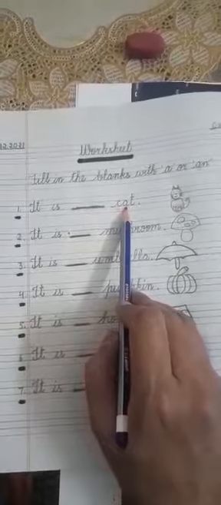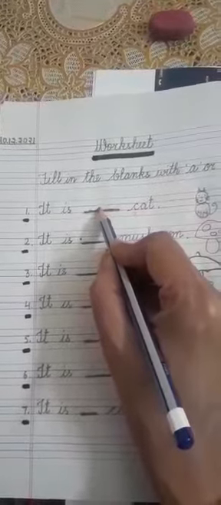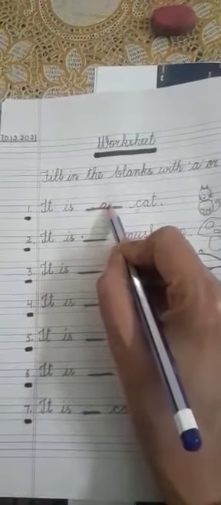Now see students, the first letter is C. It is a consonant, that's why what will come here? A. It is a cat.